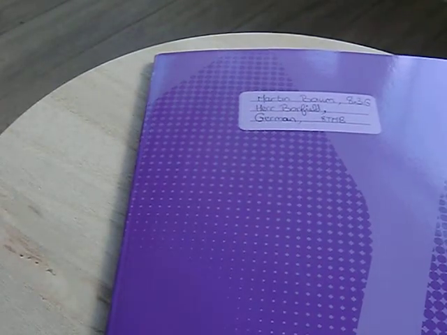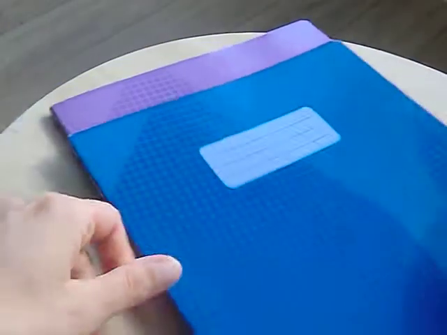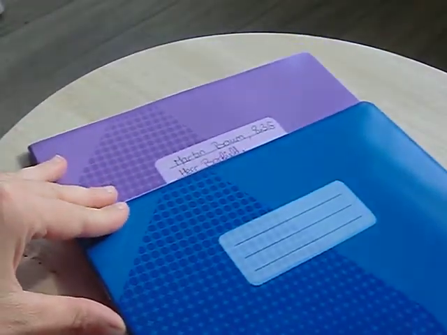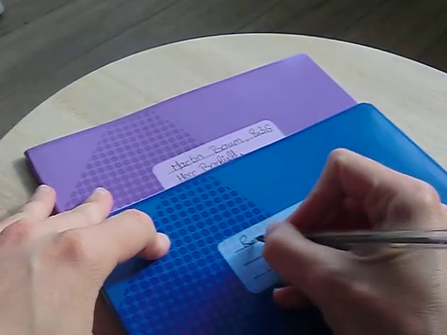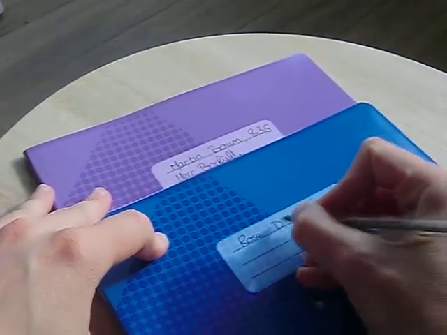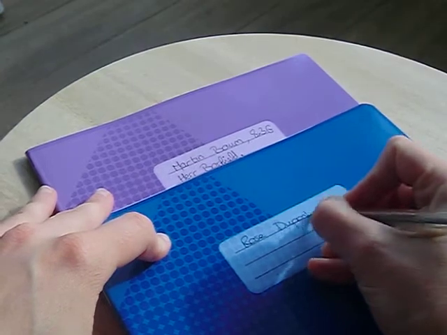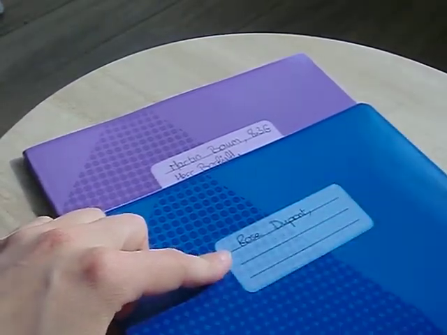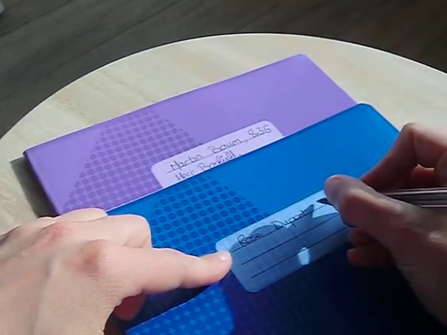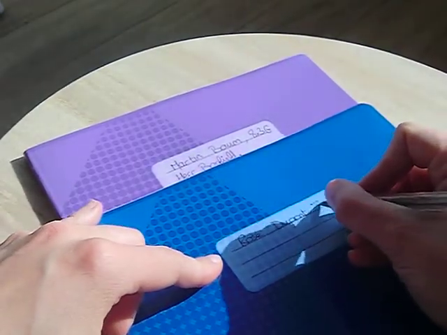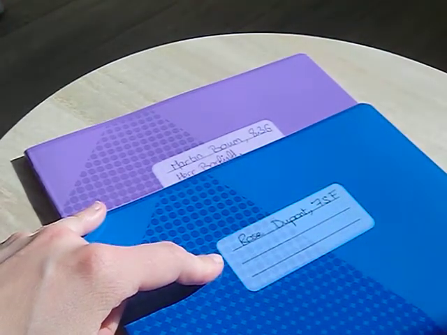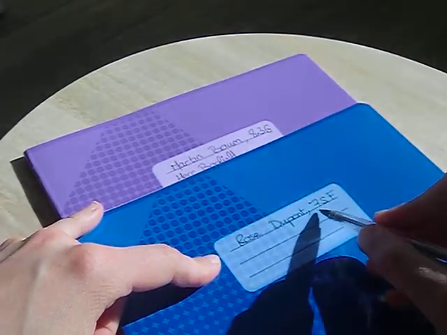For the French, what you're going to do is the same system. So I'm going to make up a new name. Let's say that your name is Rose Dupont. So just like we did in German, we've got first name, last name, and let's say that Rose is in the French class 7S, and then we put F for French. Alright, your learning group is 7S, so you put 7S.